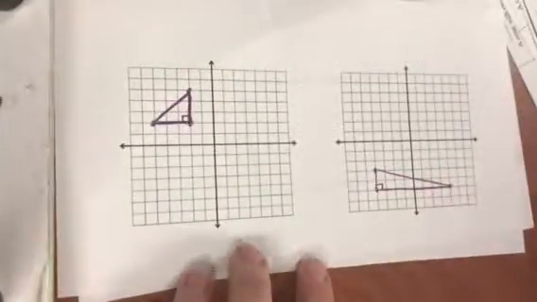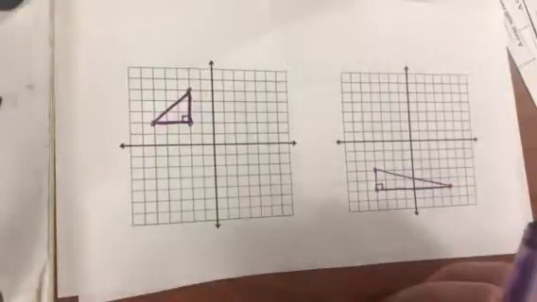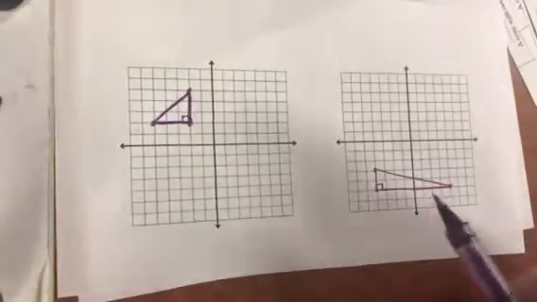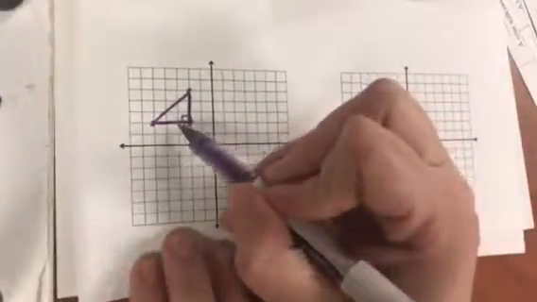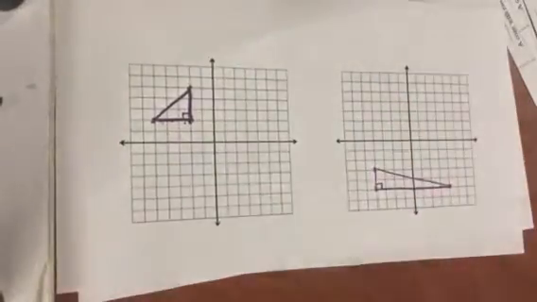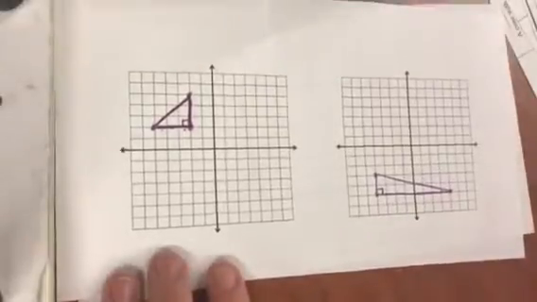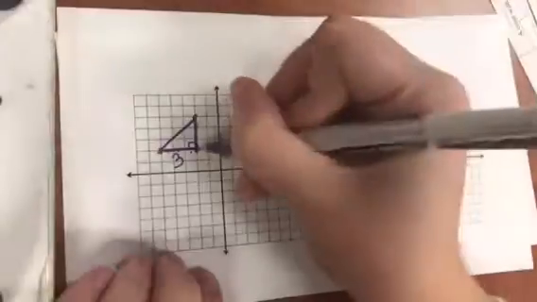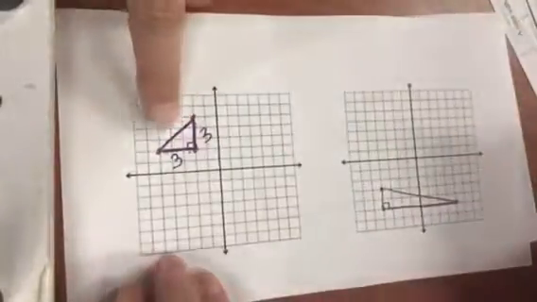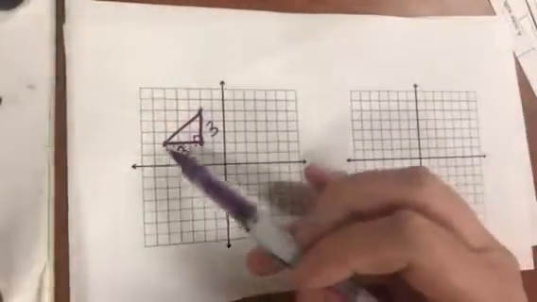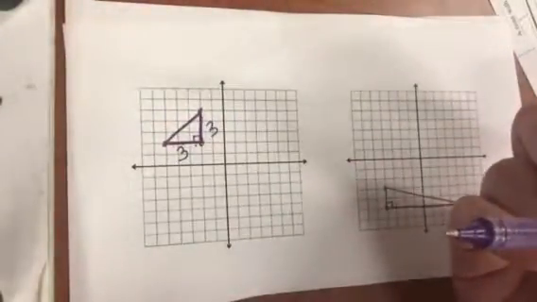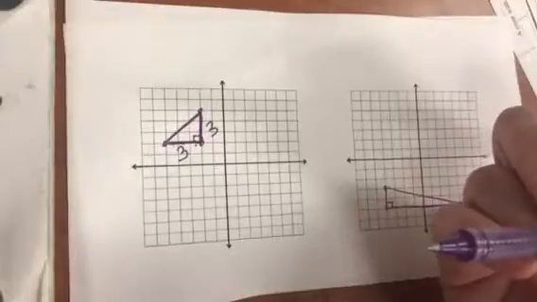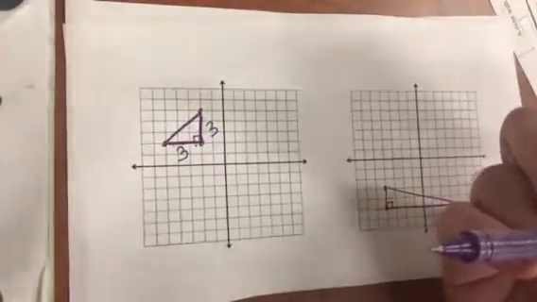There are no numbers on here, but we can count: 1, 2, 3. So that means this side length is 3. Oh, but this is easy then, isn't it? No, because we don't know how much of the square it is. That's right, because the diagonal is not the same as the side length.